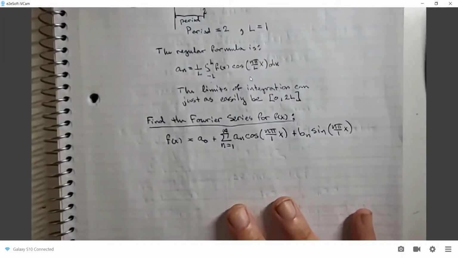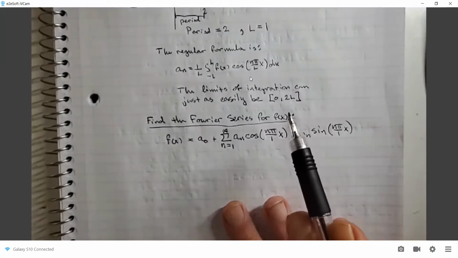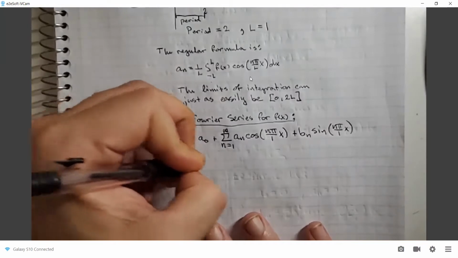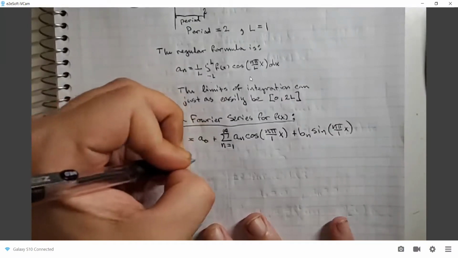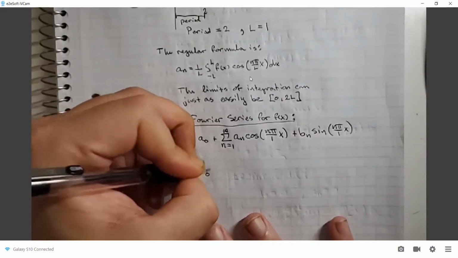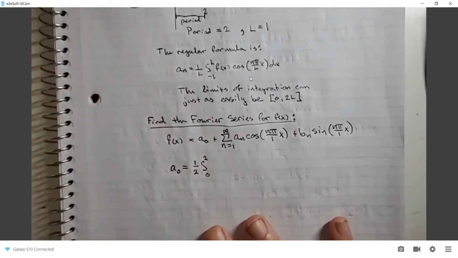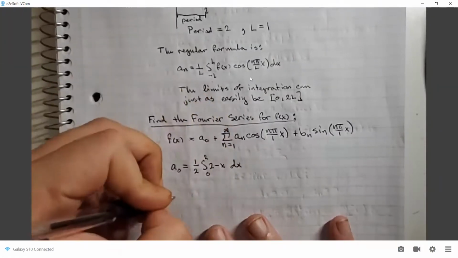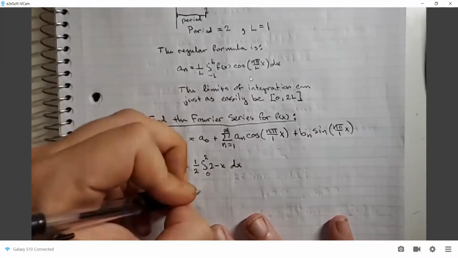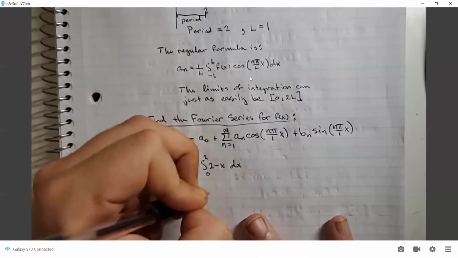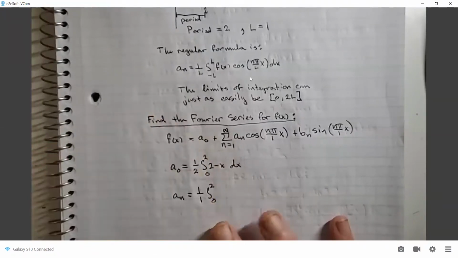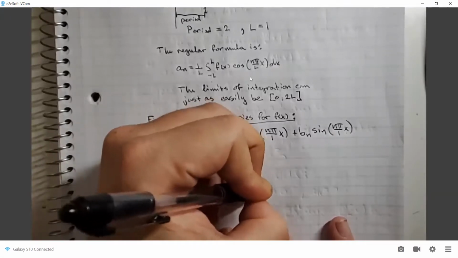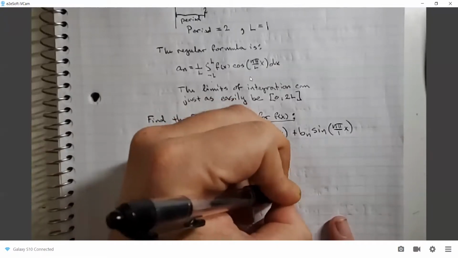And then we plug into those integral formulas with our slightly altered limits of integration to figure out what the a's and b's are. So a naught would be 1 over 2L, so it's 1 over 2, and then we go from 0 to 2 instead of -1 to 1 of our function, 2 minus x dx. Our an is going to be 1 over L times the integral from 0 to 2L of f of x times cosine n pi over L x dx.